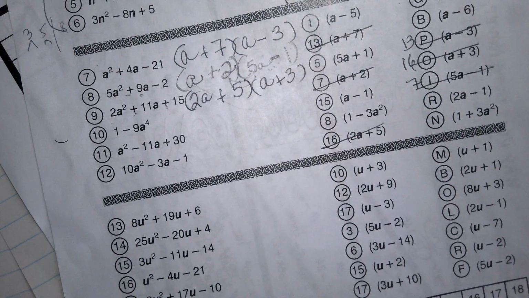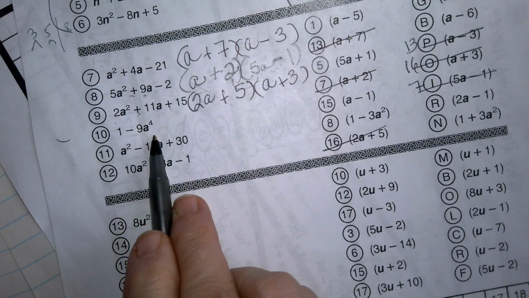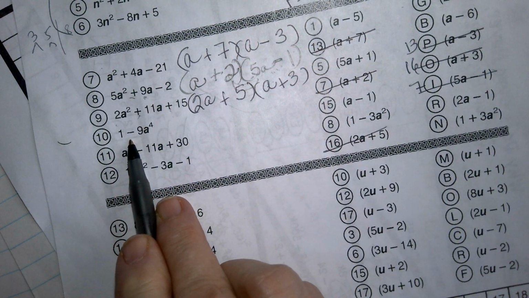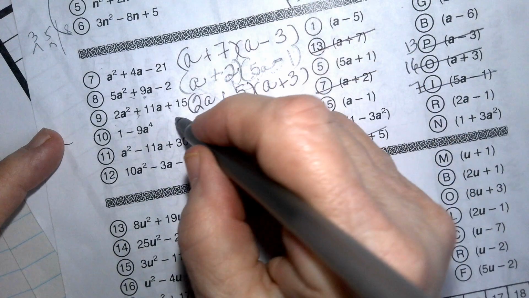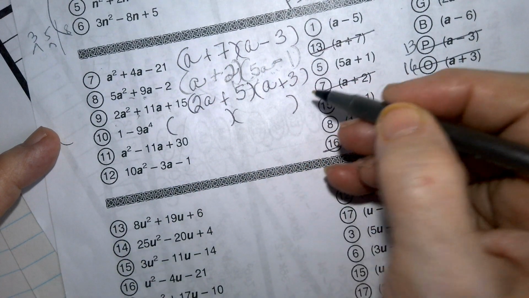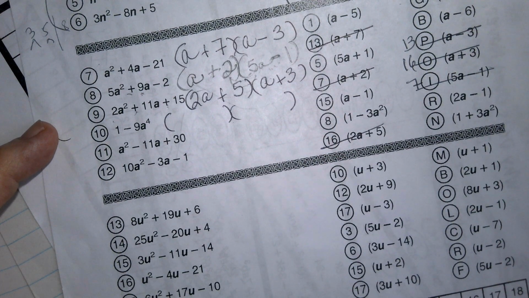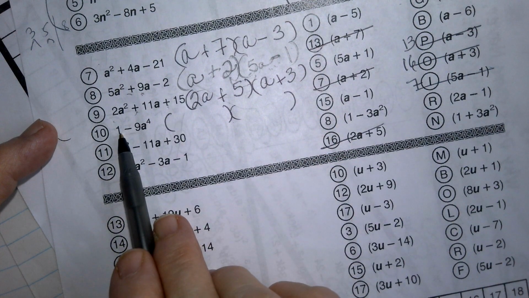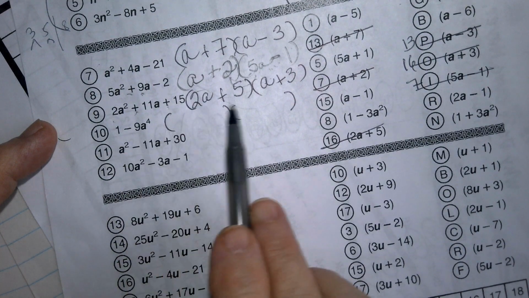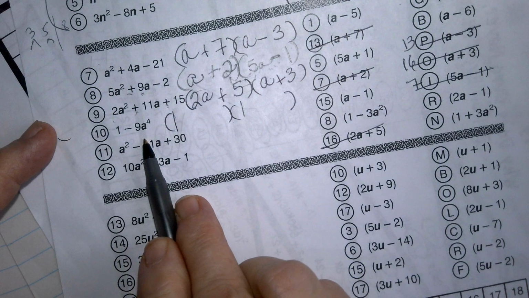Alrighty. This next one is binomial squared. What causes the middle to drop out? Who knows what causes the middle to drop out? A what sign and a what sign? A negative and a positive. So this one you can go right at it. How are we going to get a 1 as our first term? 1 times 1. This has a perfect root.